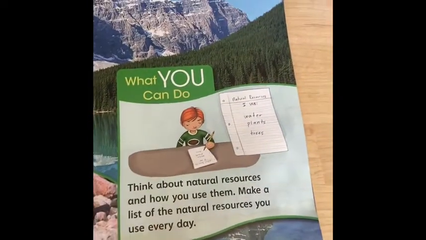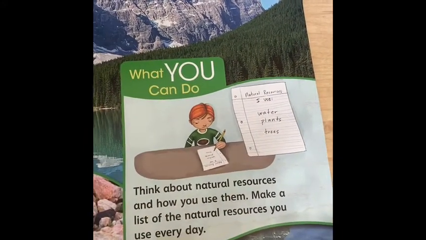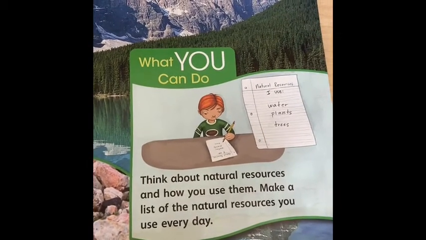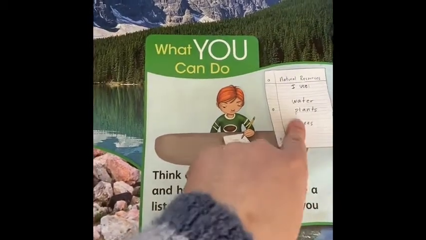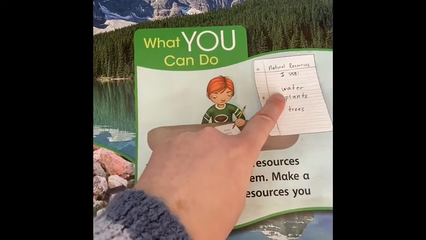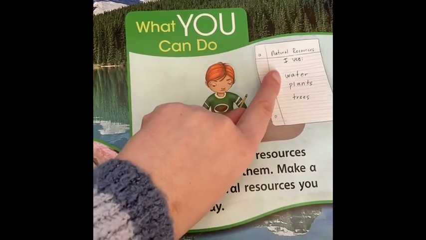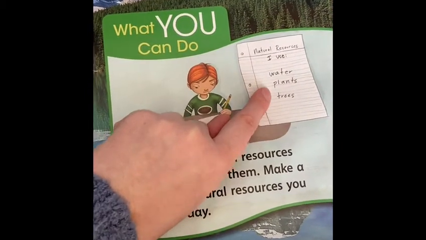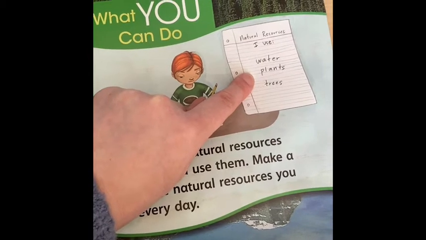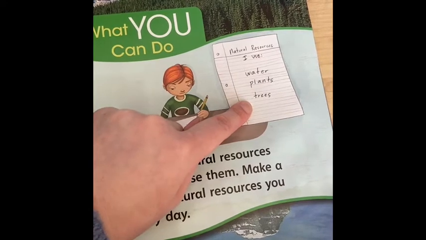Then we came over here, and it says, what can you do? Think about natural resources and how you use them. Make a list of the natural resources you use every day. So, a quick list that this kid right here made says that they use water, plants, and trees. So we use water to drink and to bathe in and to wash our hands. We use plants because we eat them. The vegetables, those are considered plants. And trees give us oxygen.